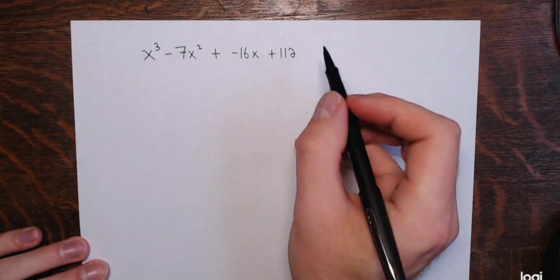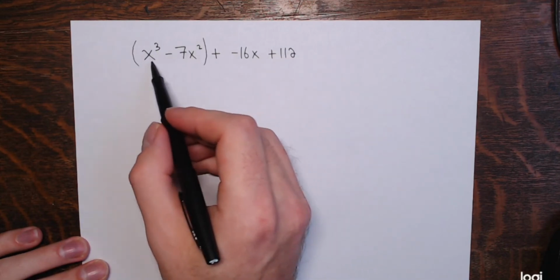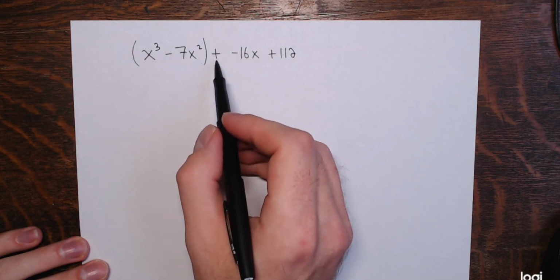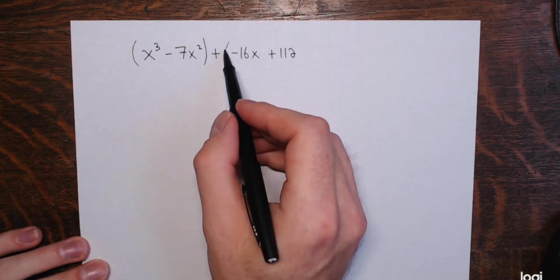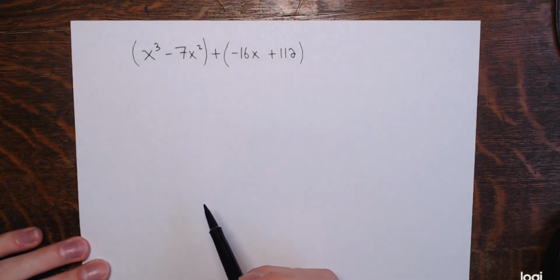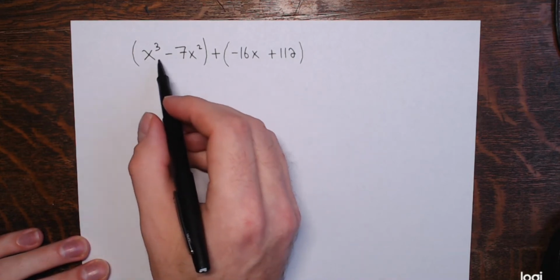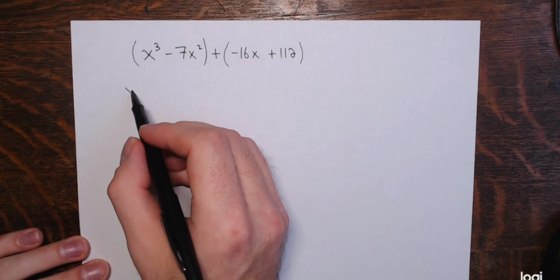Right. So here comes the grouping part, right? The first two terms in a group, put a plus sign, right? We're adding, and then the last two terms in a group. And then we're going to factor each group separately. So the first pair of terms have an x squared in common.